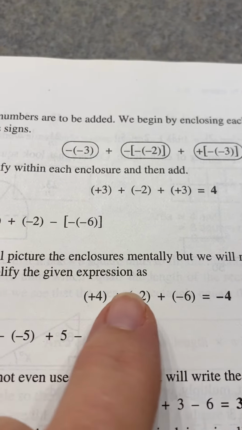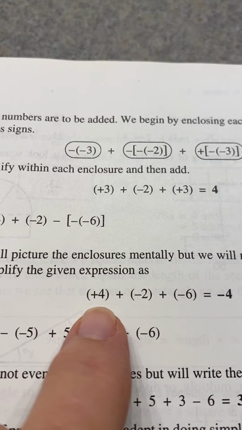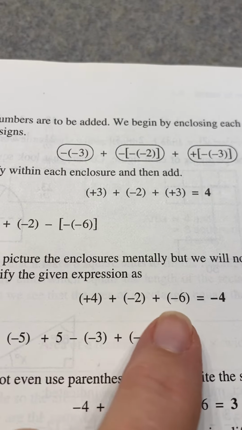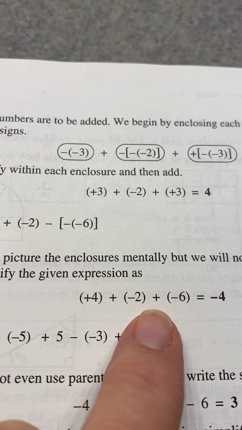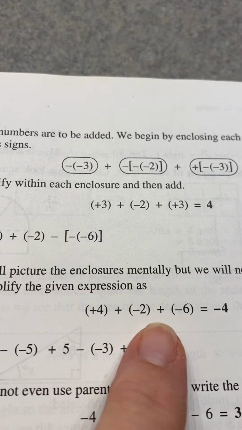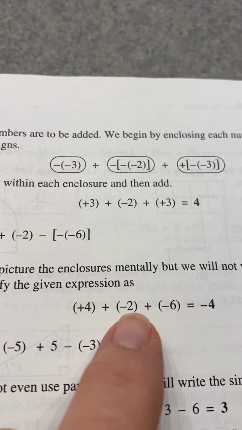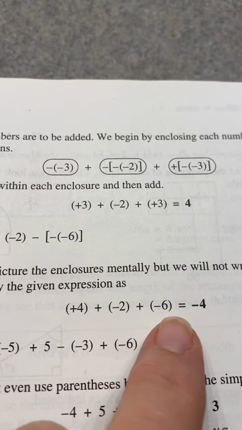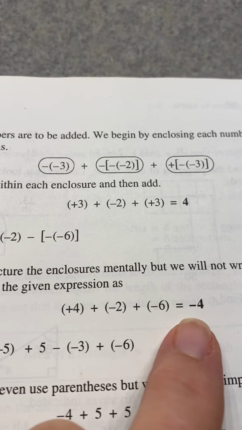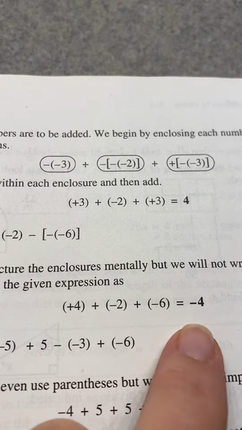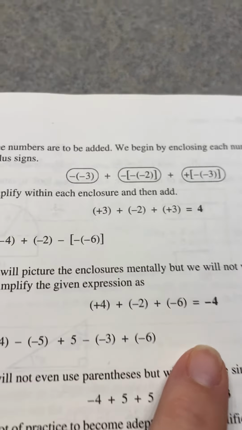Now we gather up all of our positive numbers. We have a positive 4. We combine our negative numbers for a total of negative 8. So a positive 4 and a negative 8, they have different signs. We find the difference. The difference of 8 and 4 is 4. The larger number, 8, is negative, so our final answer is negative 4.